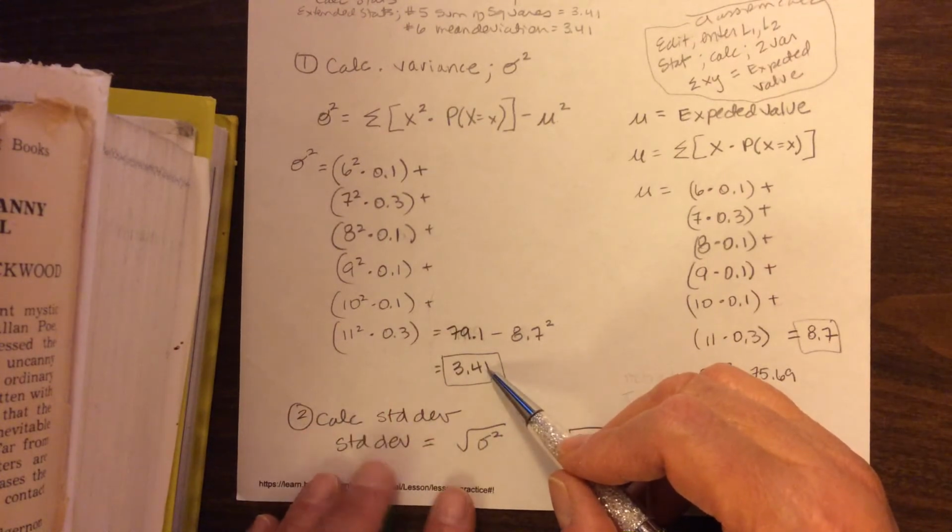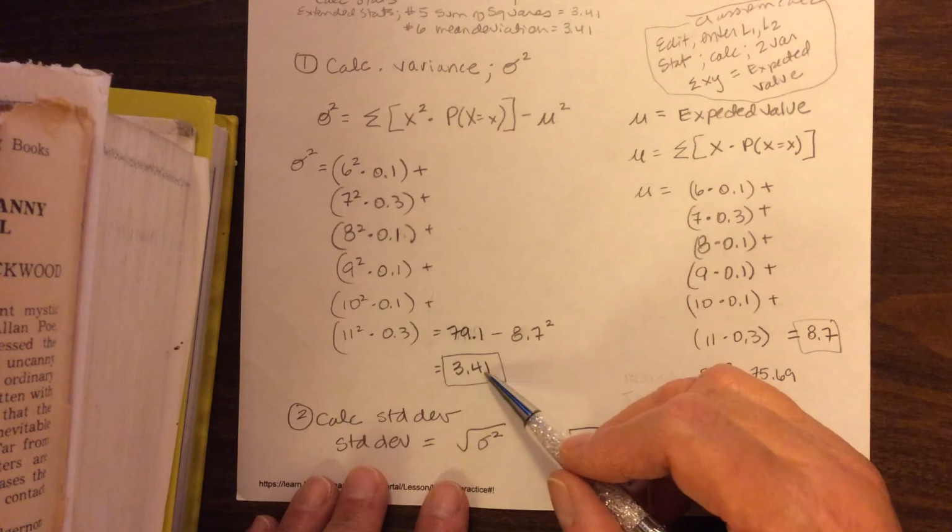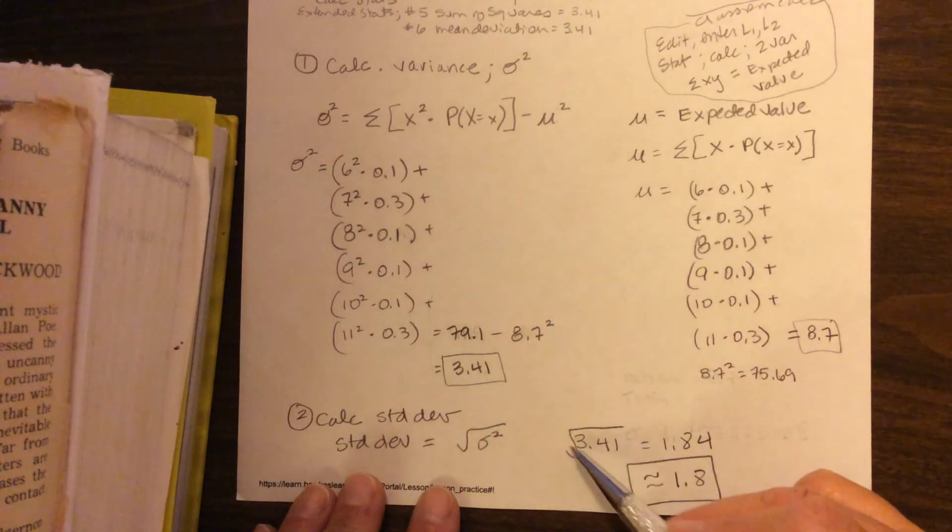So that was our variance, and then we could have just square rooted the variance, okay?